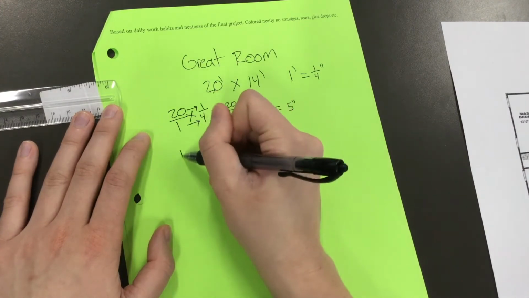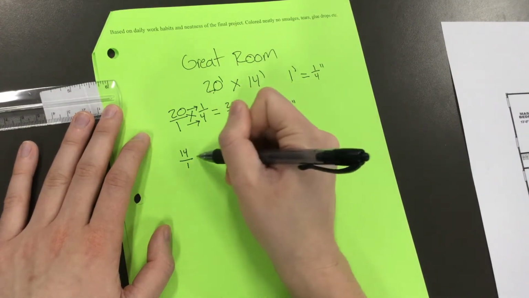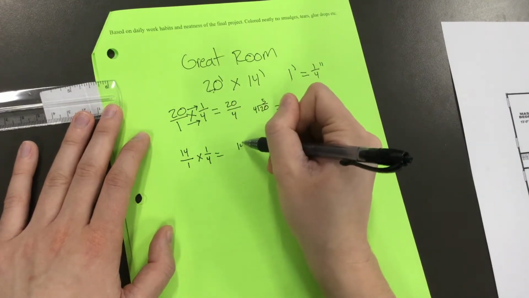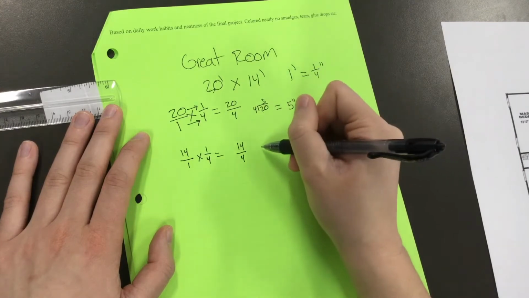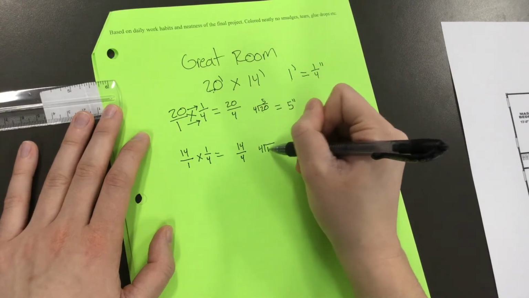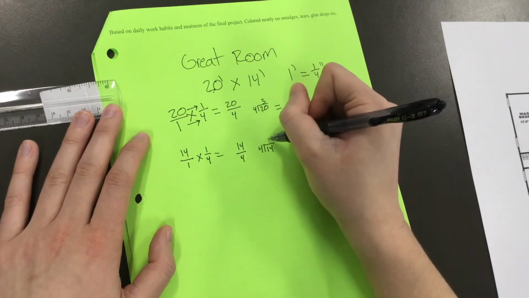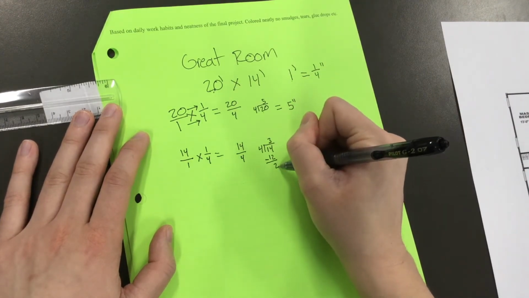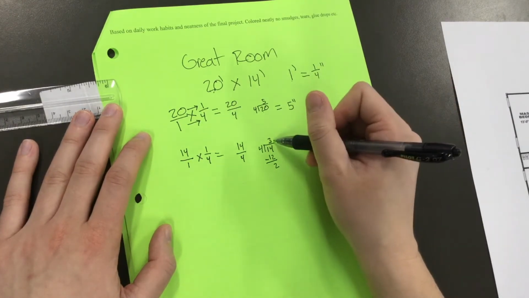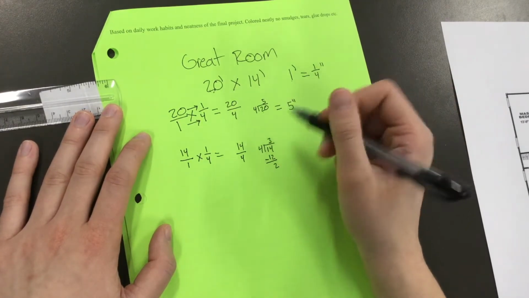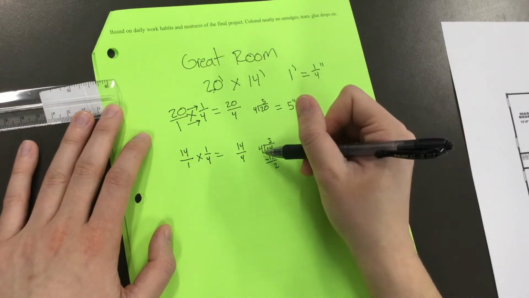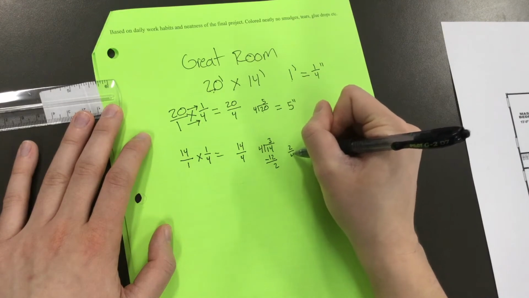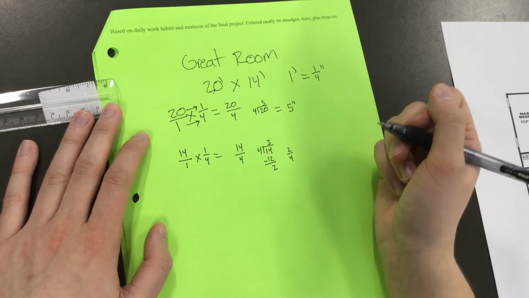14 feet. So we've got 14 multiplied by 1/4, or you can think of it straight as 14 divided by 4. And I like to write it this way. 4 times 3 gives us 12. And we subtract that, so we have 2 left over. Instead of moving this to the top and turning it into a decimal, I am going to leave it as 2 divided by 4, because 2 divided by 4 is 2/4.